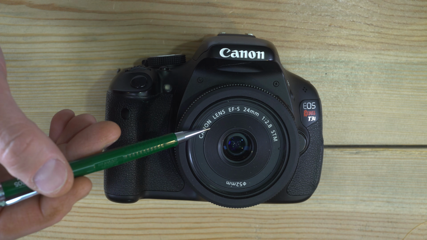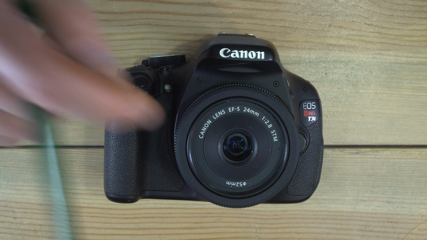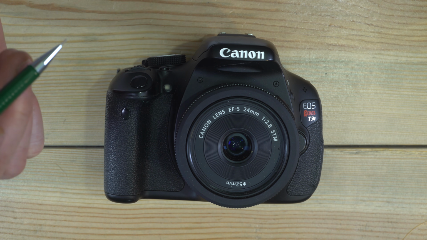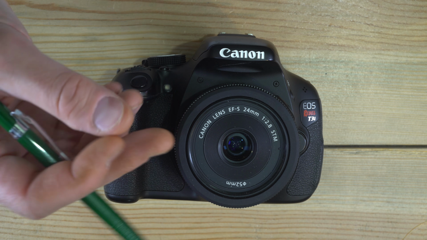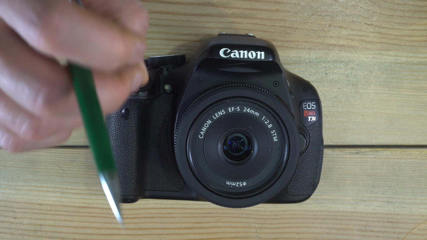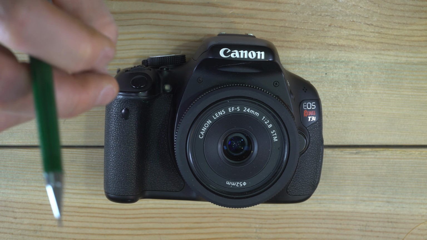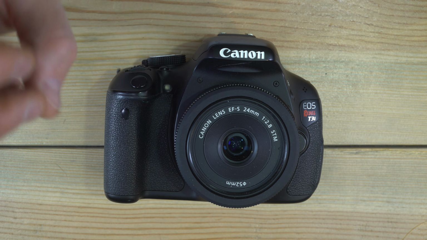Don't touch the shutter curtains, because your finger oils, again, or your finger pressure itself can jam those shutter curtains and damage it. And don't touch the sensor, because touching the sensor, again, your finger oils can get onto it. Very, very hard to remove finger oils from camera sensors.